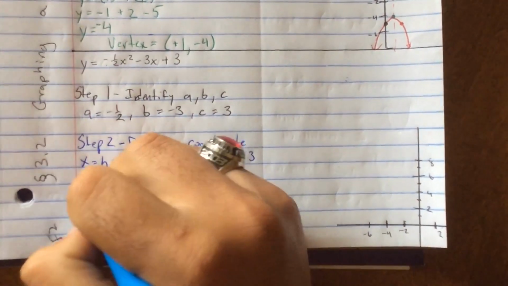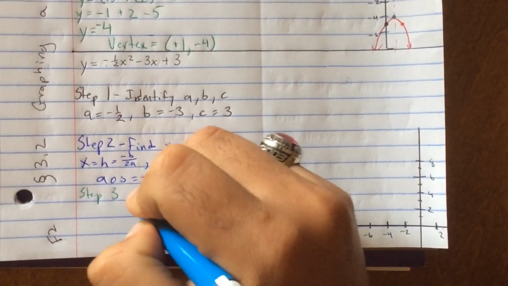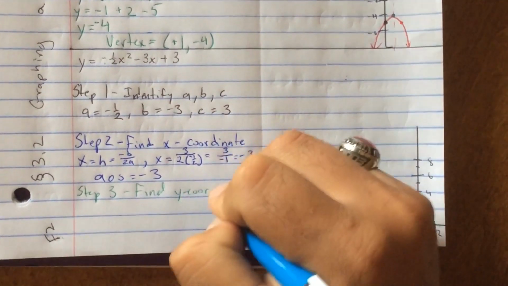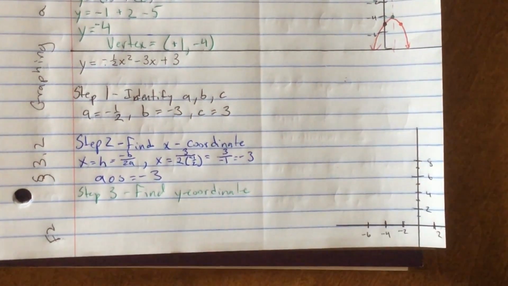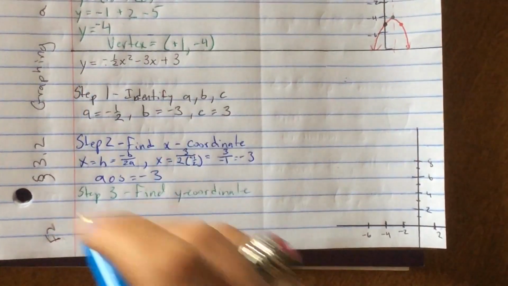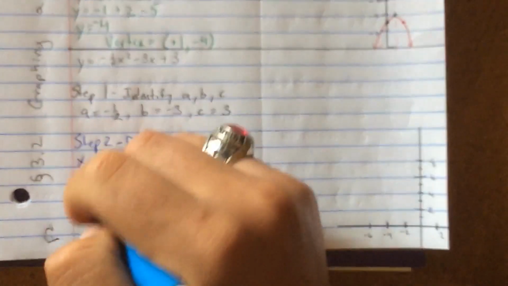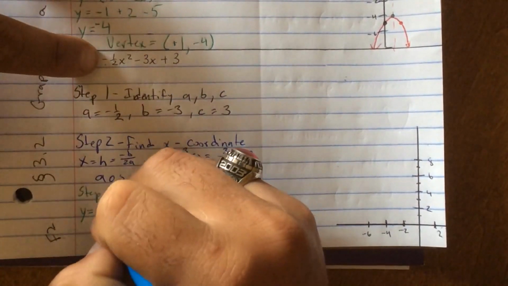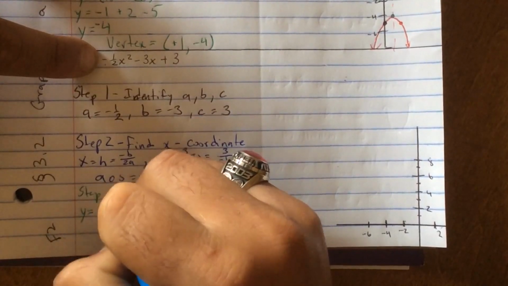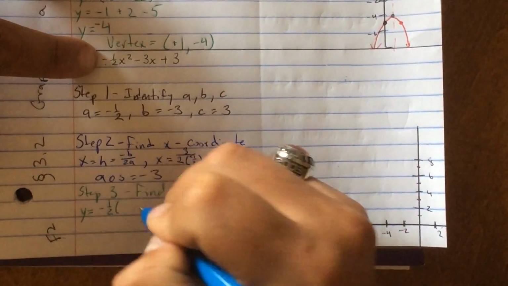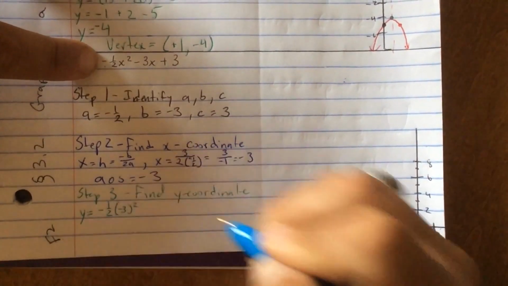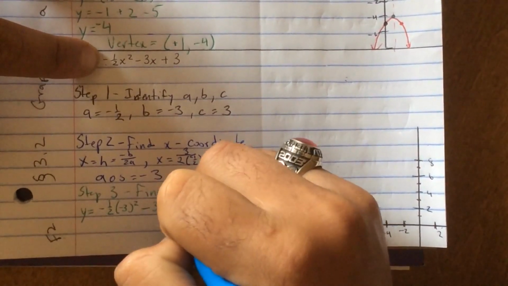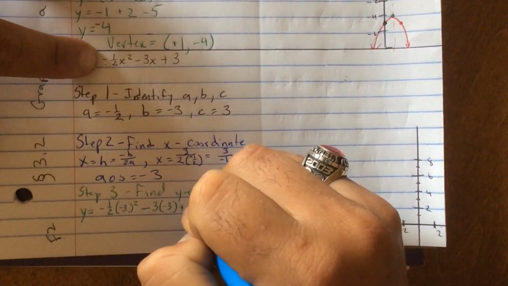So our step 3 is to find the y-coordinate. In order to do that, we're going to plug that into the equation here. So we have y is equal to negative 1/2 times negative 3 squared, minus 3 times negative 3, plus 3.